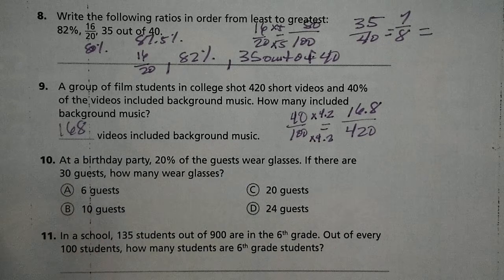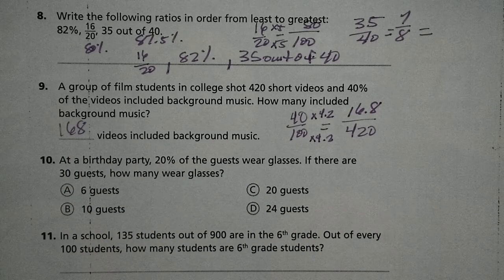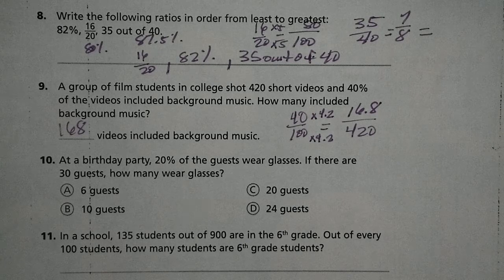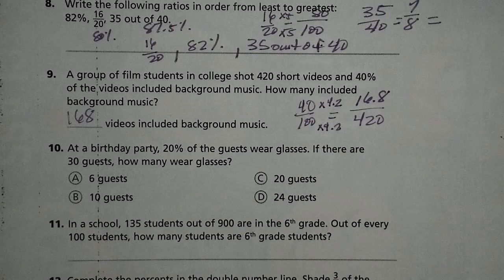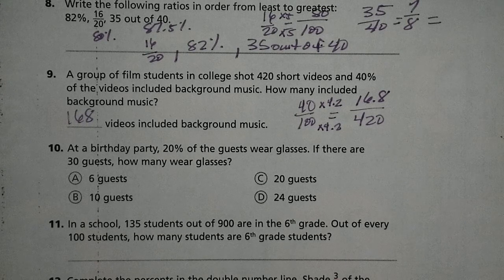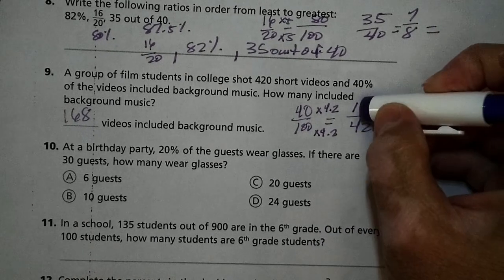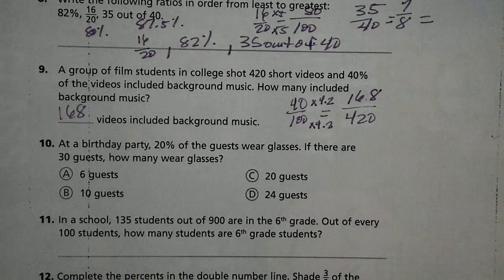I wonder why it's giving me a decimal. Oh, there we go. I typed something wrong. I don't know. That's weird. 40 times 4.2. Let me try that again. Yeah, it's 168. I don't know what I did, but it's 168.